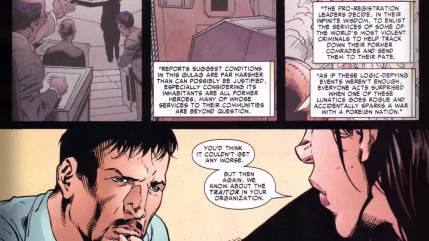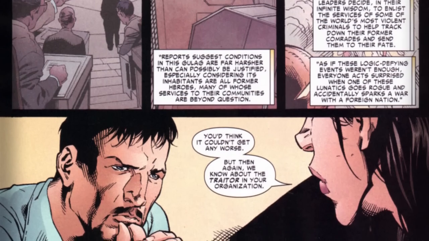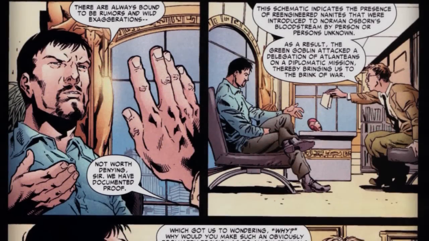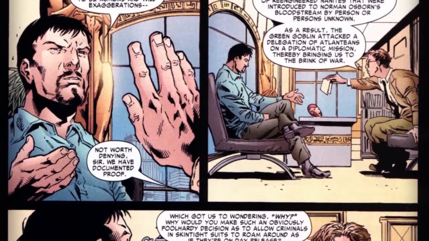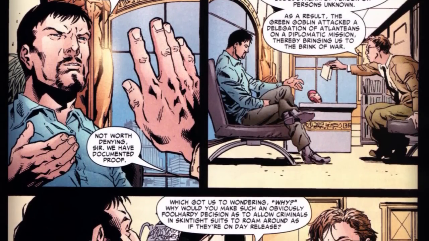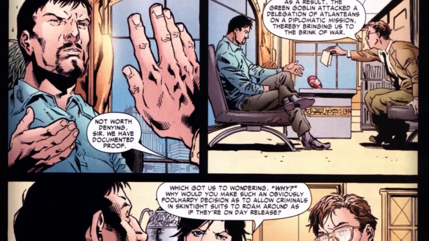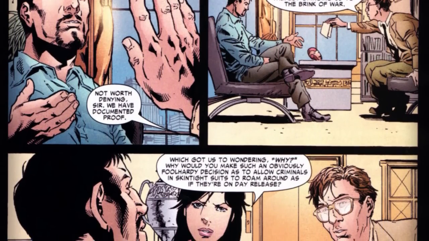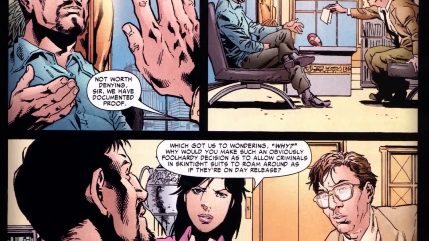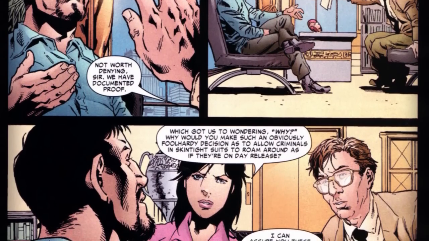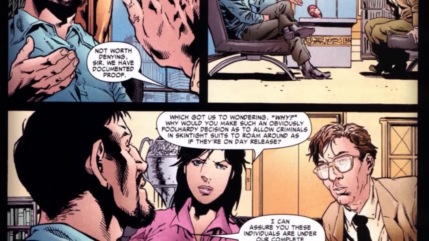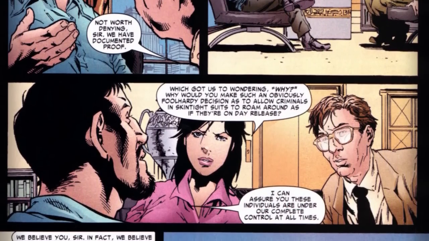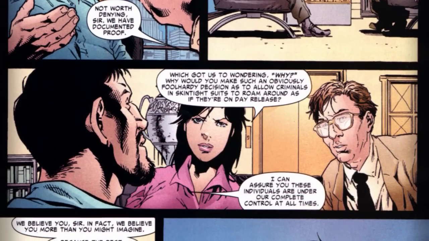She goes as far as to say that you wouldn't think it could get any worse, but that Sally Floyd and Ben Urich have uncovered the fact that there is a traitor within the S.H.I.E.L.D. organization. Now, Tony Stark really tries to jump on this and say that there will always be wild exaggerations and rumors, but Ben Urich stops him and says that they have documented proof. They have a schematic that indicates that there was a presence of re-engineered nanites in the blood of Norman Osborn, and that it was put there by person or persons unknown, effectively telling us that someone had altered the nanites in Norman Osborn's body to allow him to operate outside of the parameters that had been specified for all supervillains that were working as part of the Thunderbolts under S.H.I.E.L.D.